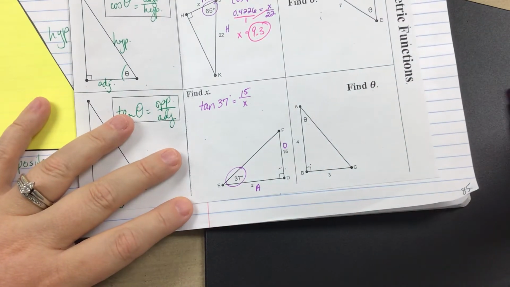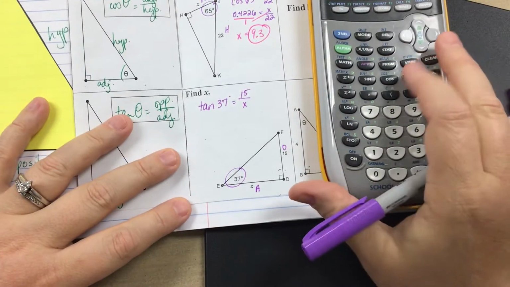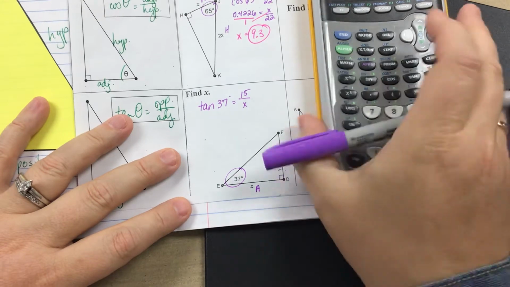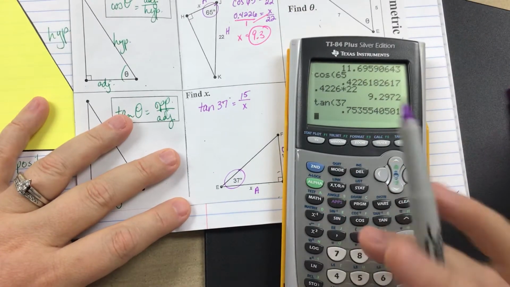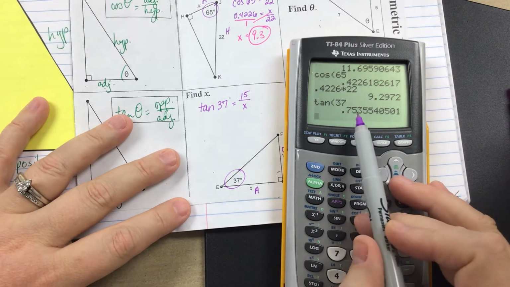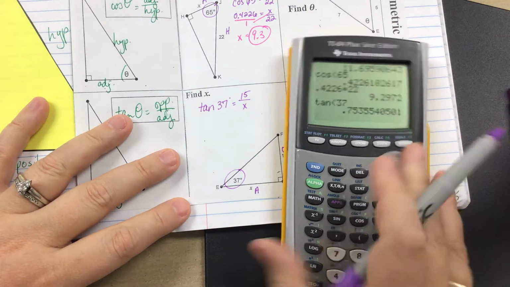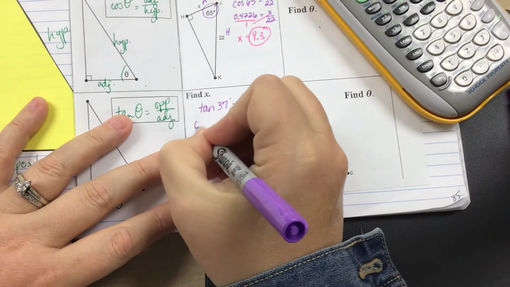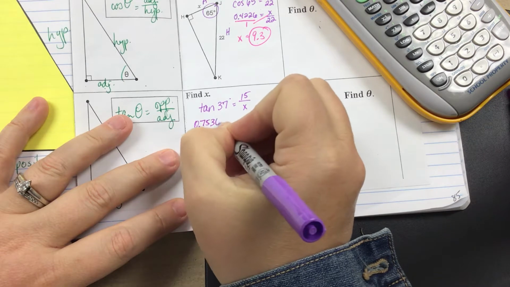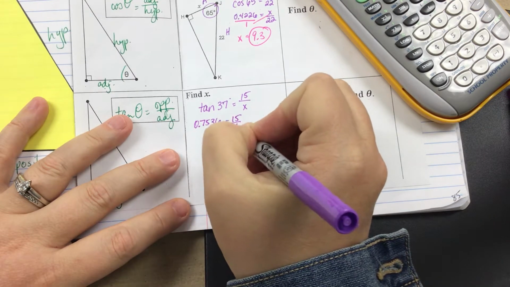So again, I'm going to grab my calculator. I'm going to type in the tangent of 37. And if I keep 4 places after the decimal, we have 0.753, and we're going to round that to 6. So 0.7536 equals 15 over x.